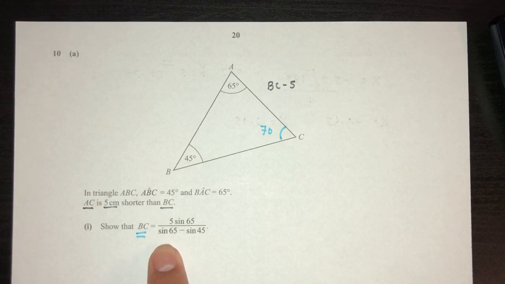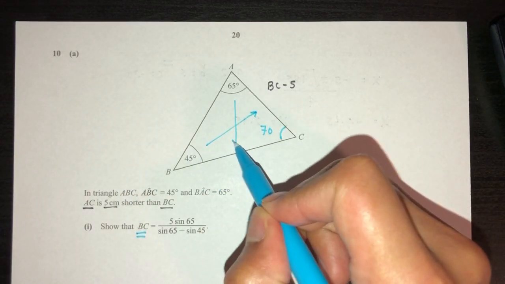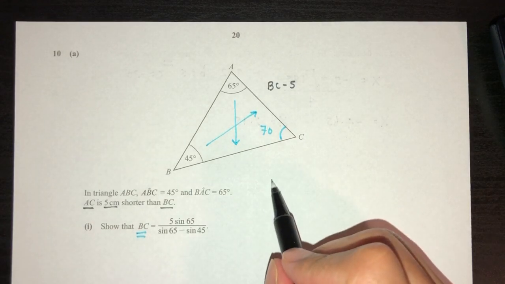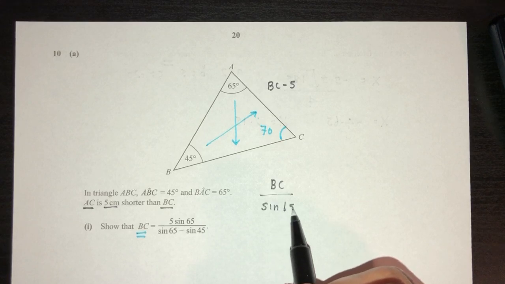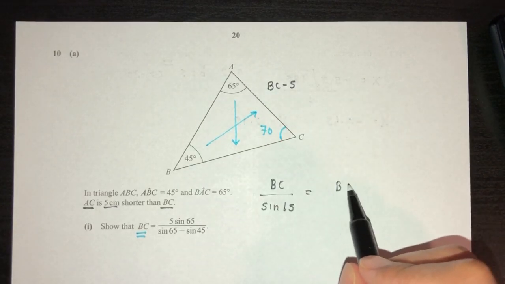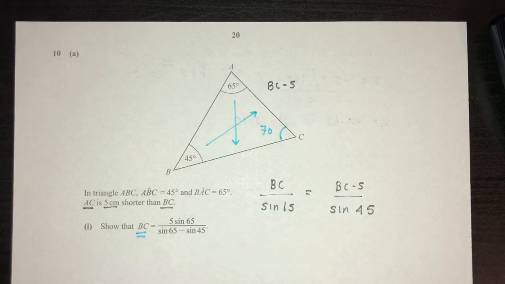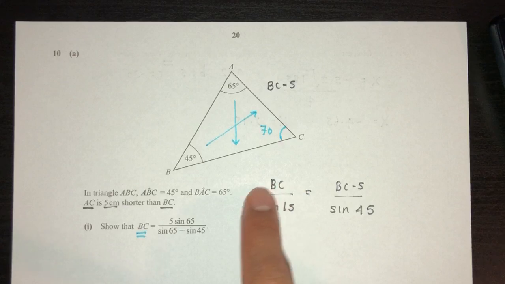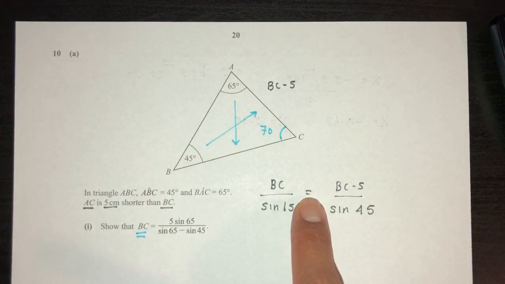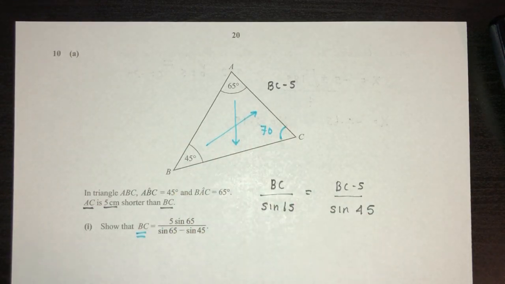So let's form an equation by using our sine rule. So this is this, and this is this. So we write down BC over sine of 65 is equal to BC minus 5 over sine of 45. This is your sine rule. You have to know how to use that. So basically the main point is, when you have an angle, the side opposite, we write the side on top, the corresponding angle below, and it has to equal the other side and its corresponding angle below. So that's the main point of the sine rule.